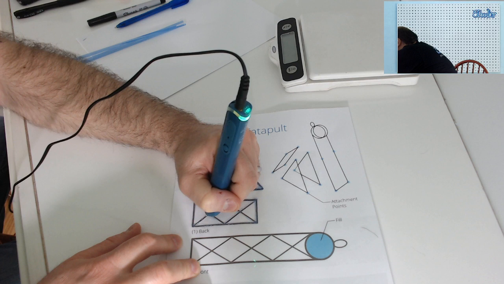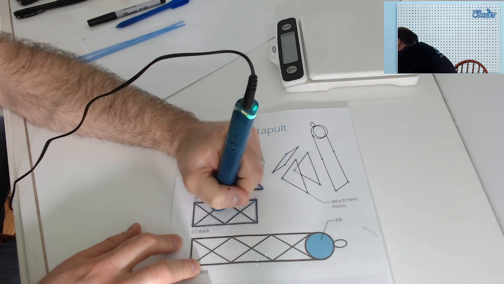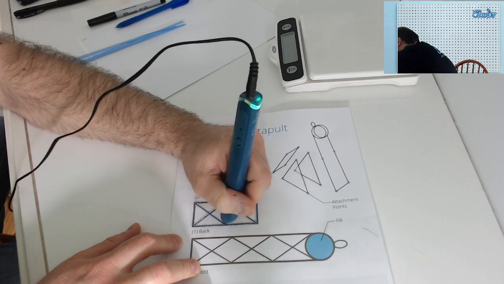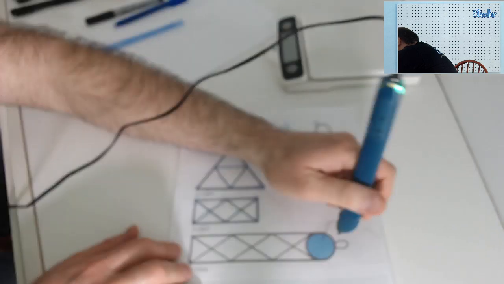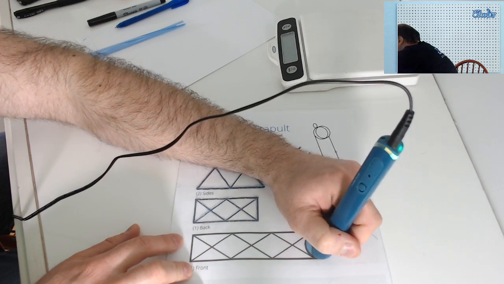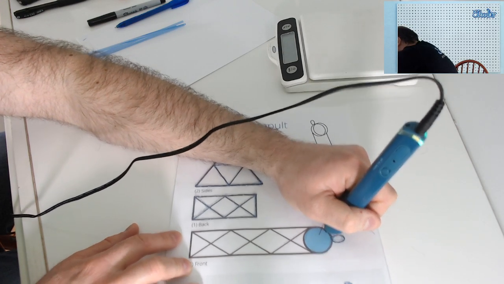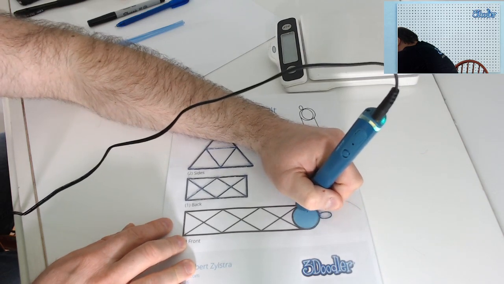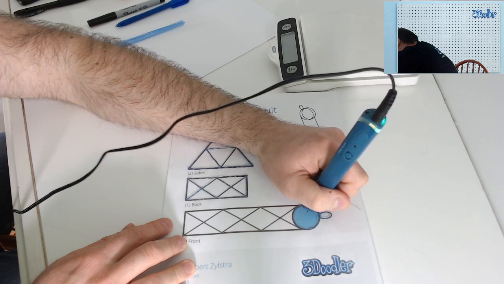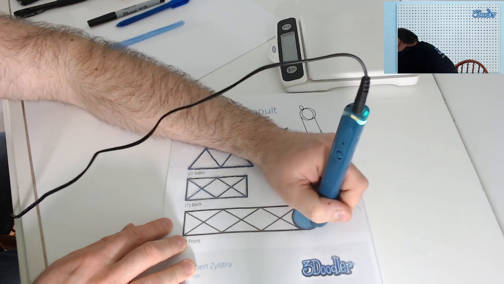Alright, and then the launcher arm. You want to fill in that middle area. We're going to want to make a ridge for that as well. Let me just fill in this area.